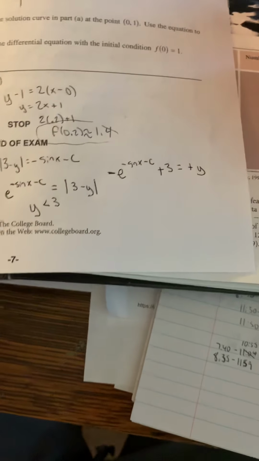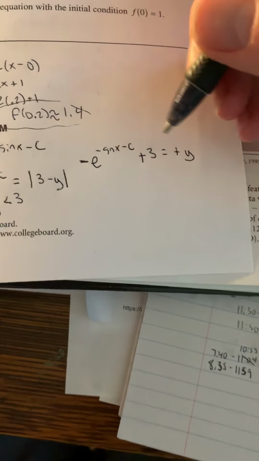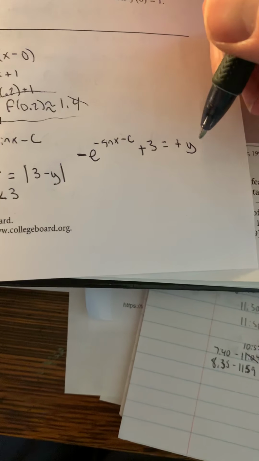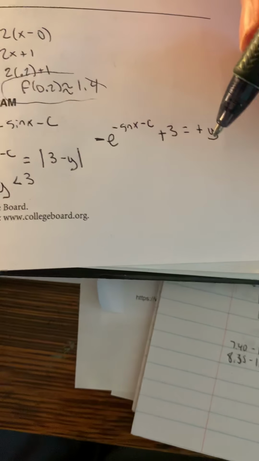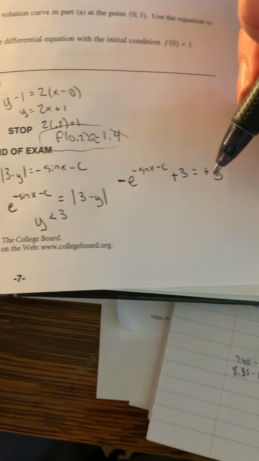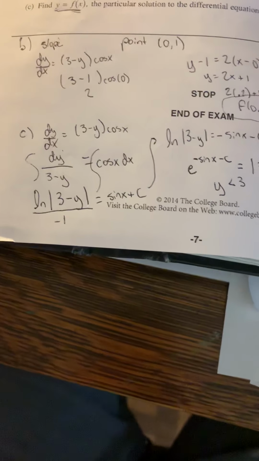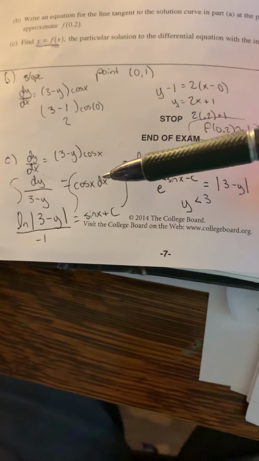Now, I still haven't finished the problem because I haven't used the initial condition, but in terms of getting y all alone, I've done what's required. If you were stuck and you stopped here, you would get the majority of the points for this problem. But we're going to keep on going because we want to know what c would have to be. So we can find this from a variety of places. I'm actually going to go back over to here.